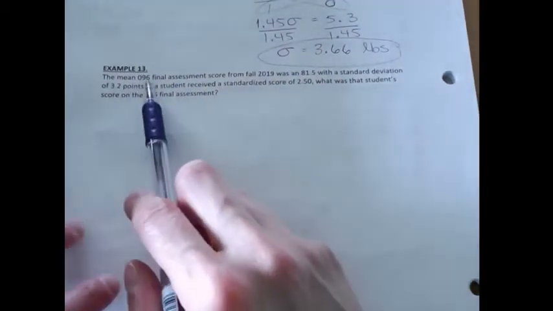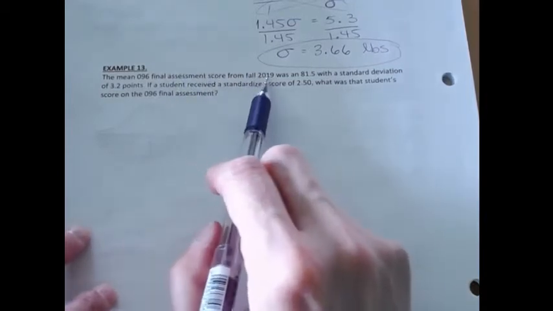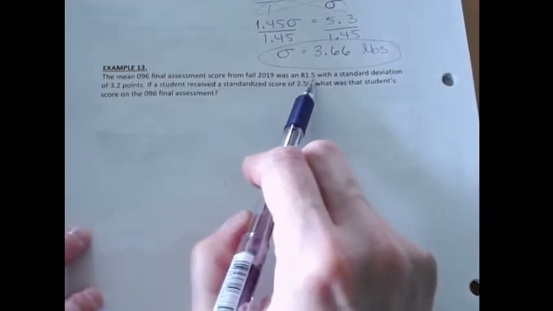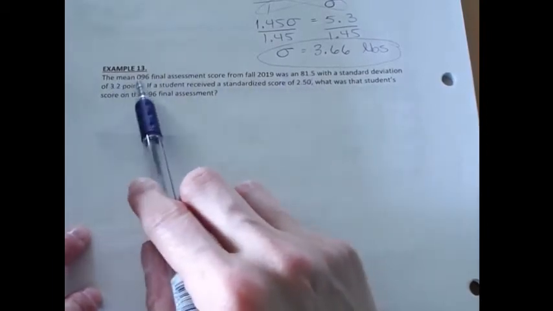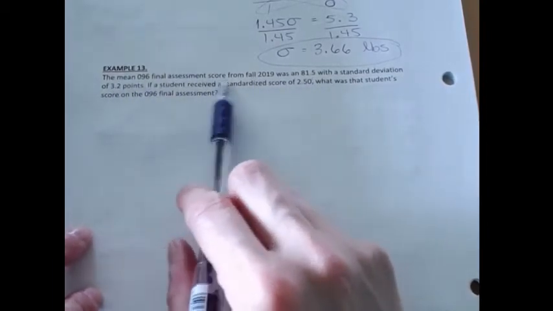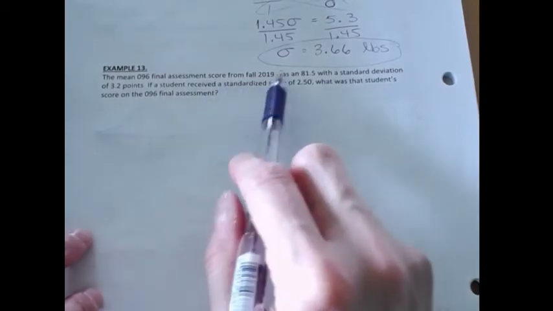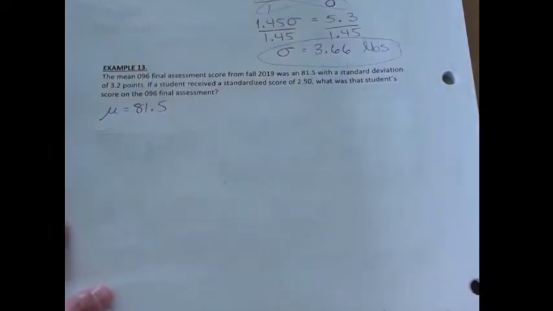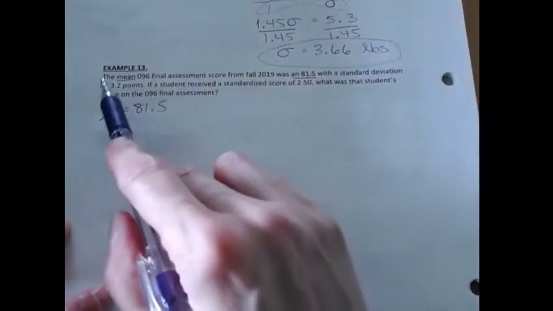The mean 096 final assessment score from fall 2019 was an 81.5. So the mean 096 final assessment score, from all the students who took 096, was 81.5. I'm going to use population parameters as well, because we're not talking about one class, we're talking about all the students who took 096. So we have 81.5 as our mean. We are then told it has a standard deviation of 3.2 points.